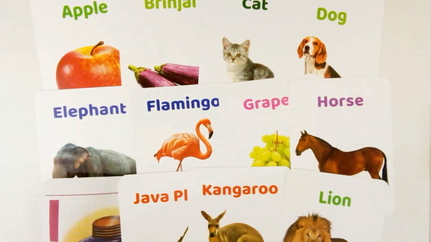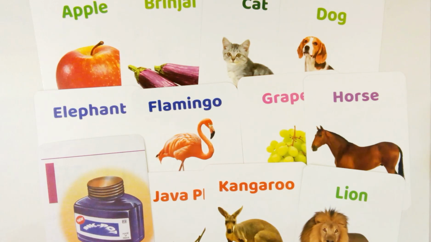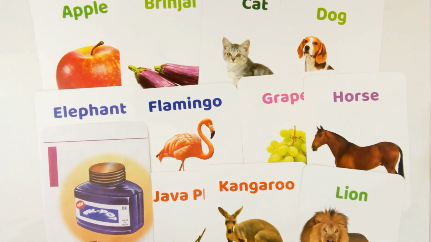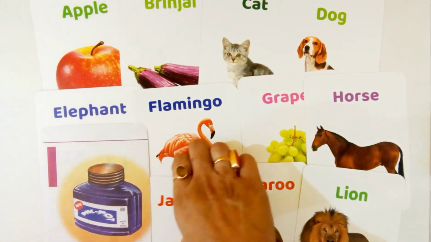I for ink pot. I-N-K-P-O-T, ink pot. This is ink pot.